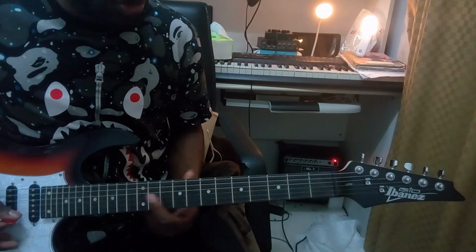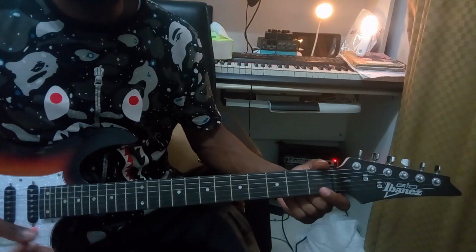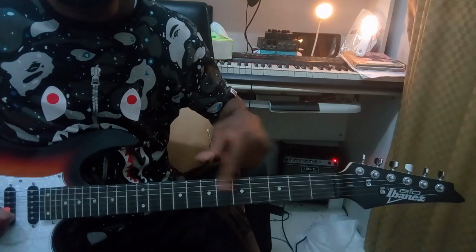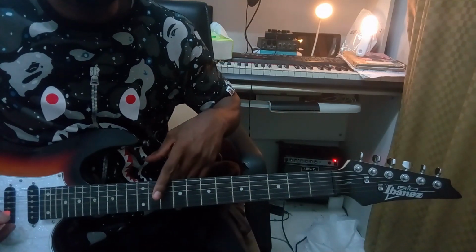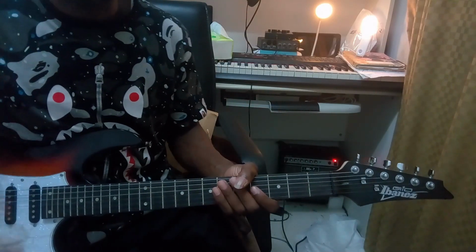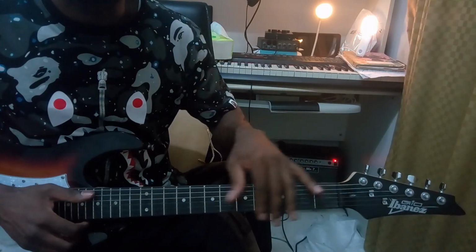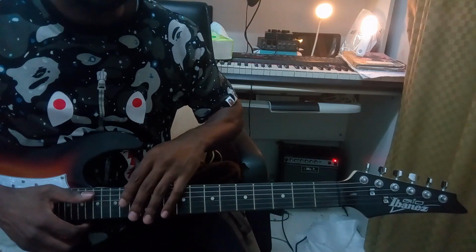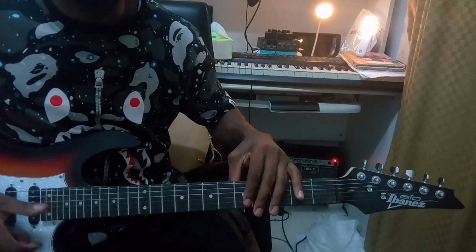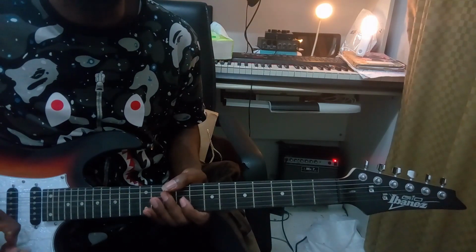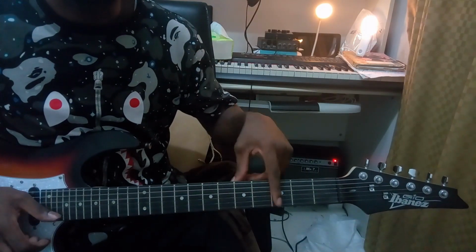You understand? So you can use the same idea here to name the rest of the strings on the fretboard. I posted a picture of the names on the whole fretboard, so you can go back and study that. It's very important. As a beginner, you have to know the notes on the board.